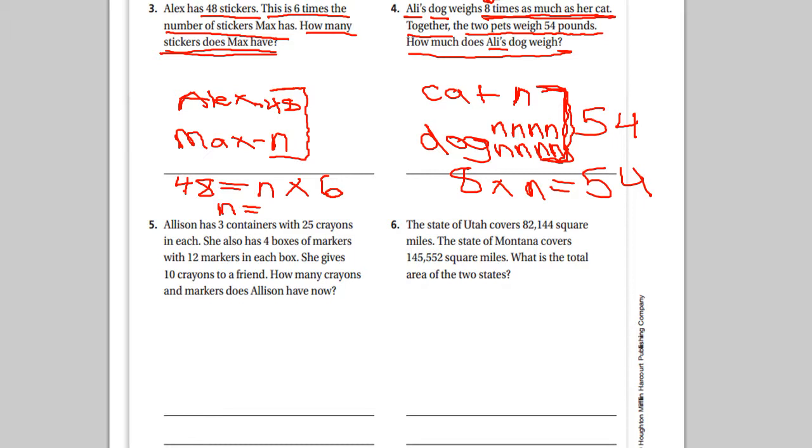So, does anybody see the error that those students were making last week? Does anybody see that error? Okay, the error they were making is they forgot to count this in. Remember, this little column means everything on this side. So we have to count all of the n's. We have the 8 n's for the dog and the 1 n for the cat. That's 9 n's. And remember, when you have a number with a letter right next to it, it's just multiplication. 9 times n equals 54.